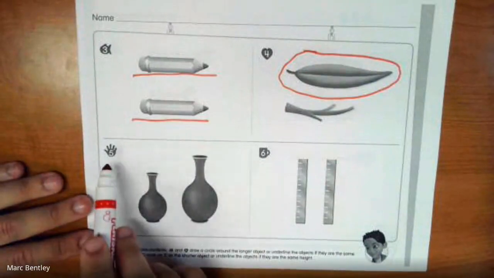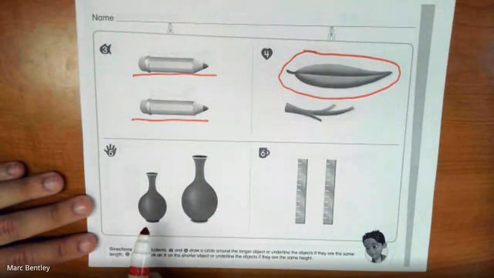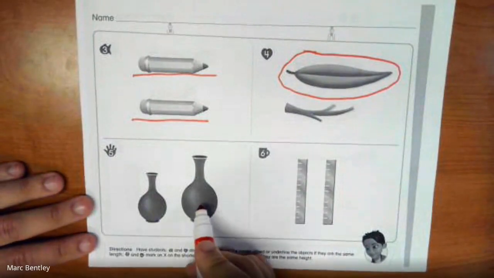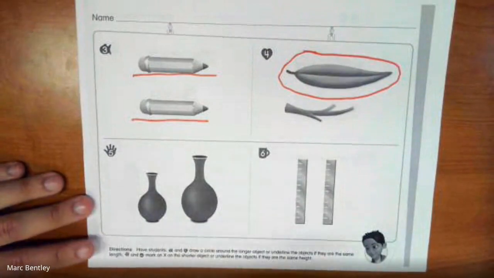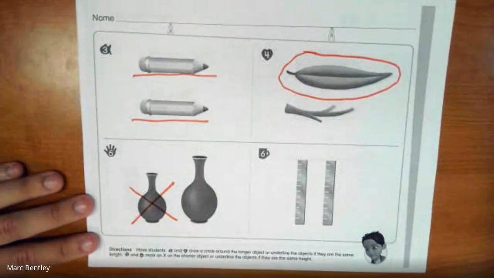For number 5 and number 6, we have to mark an X on the shorter object, or underline them if both objects are the same height. So here, which of these vases is shorter than the other? So as you can see, this one on the right is taller. So I'm going to put an X through the shorter one right here.